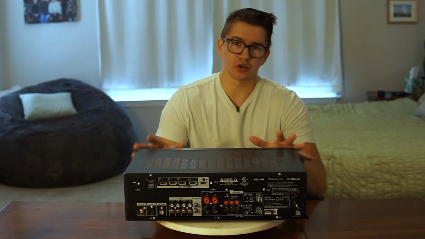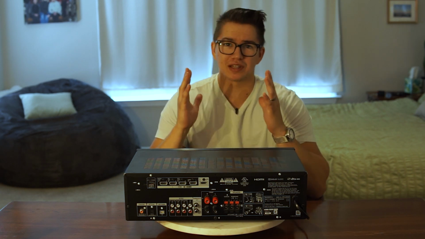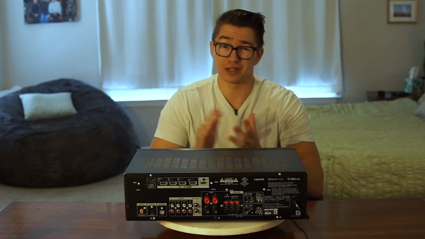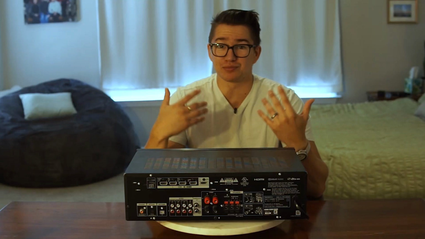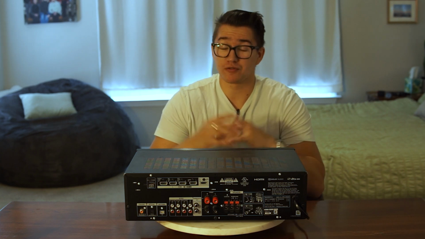The most important things to look for are that it just handles the amount of outputs that you want for speakers. This is a 5.2 system, so it handles 5 channels and 2 subwoofers. You can get 9, 7, Dolby Atmos, like 7.2.4 systems.